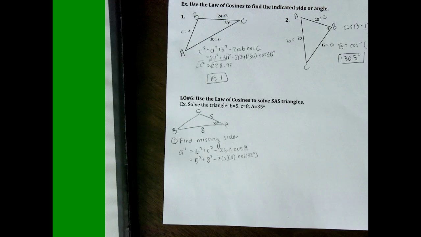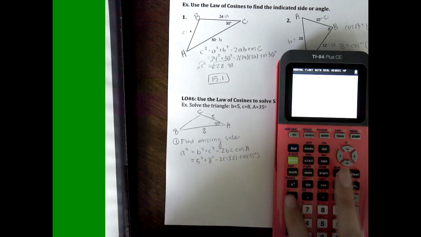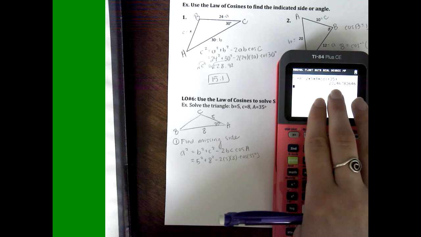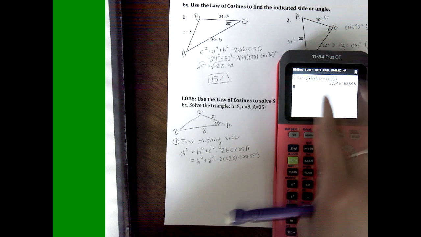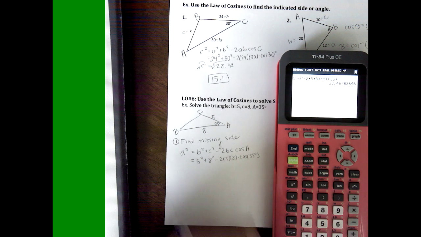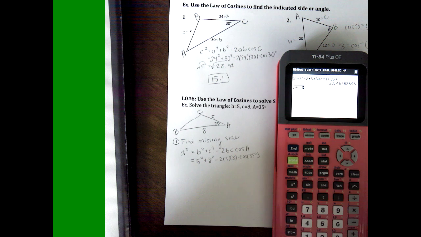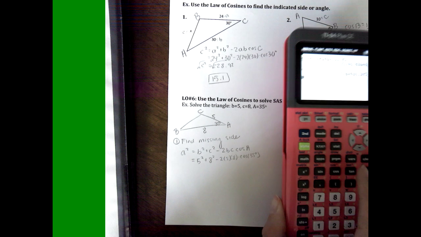And I'm going to type that whole thing into my calculator. Oops. And again, that is not the answer. This is 23. That's A squared. So now we have to do the square root of that. And I'm getting approximately 4.8.